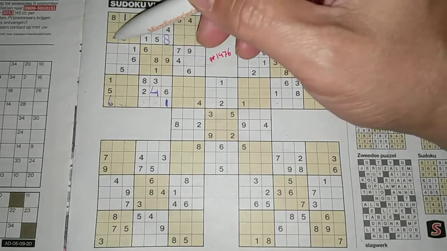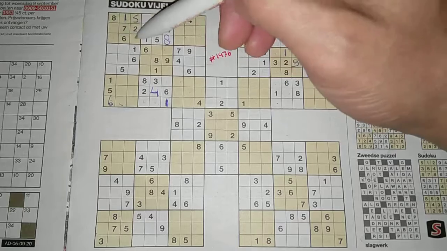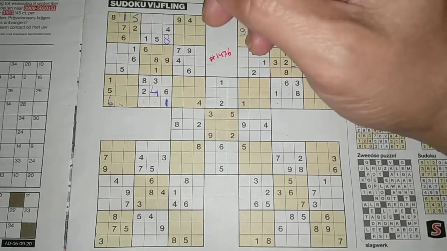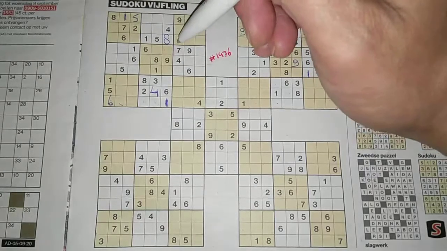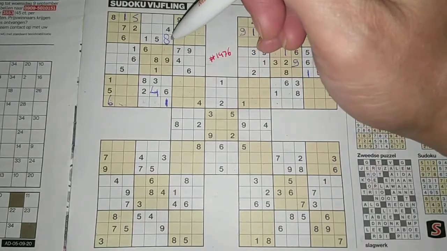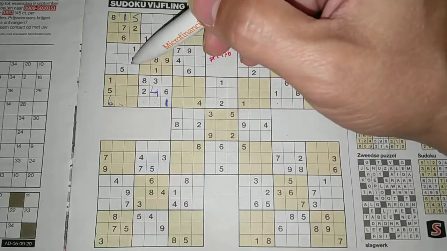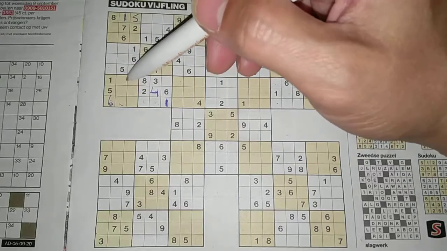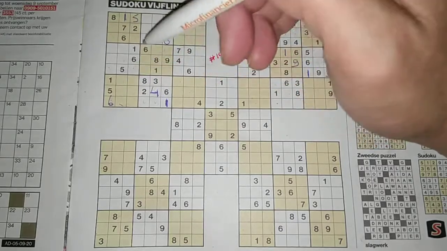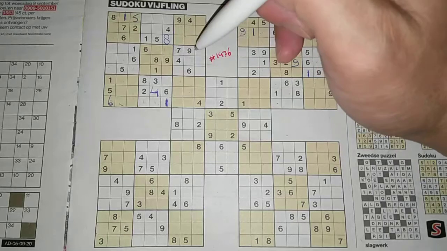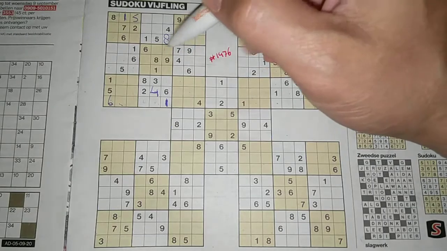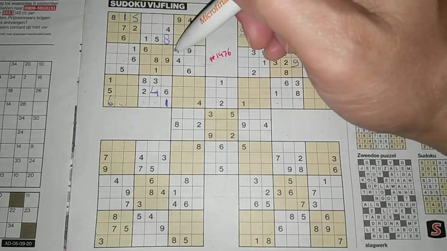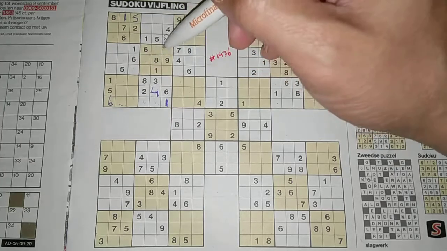1, 2, 3 is missing. 4 is missing. And the 9 is missing. 9. 9 should be here. 7. 5.